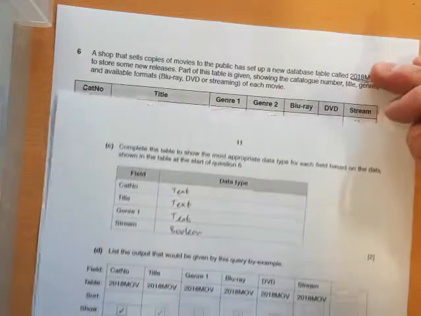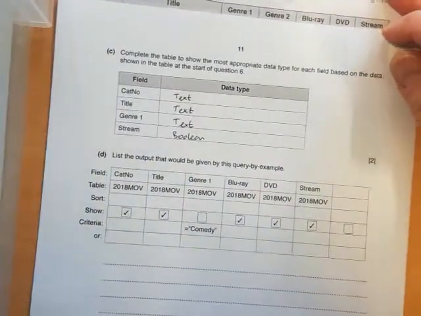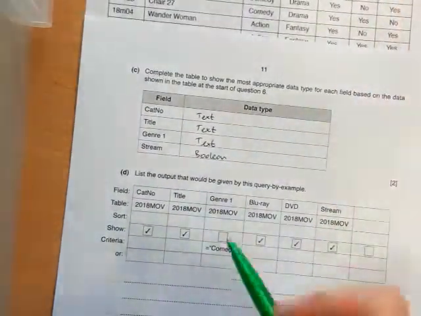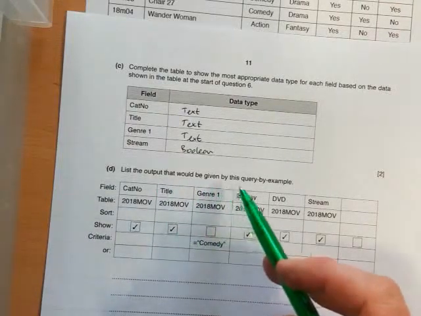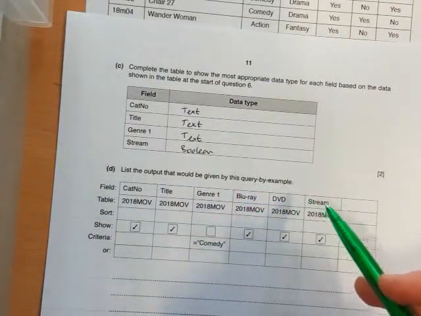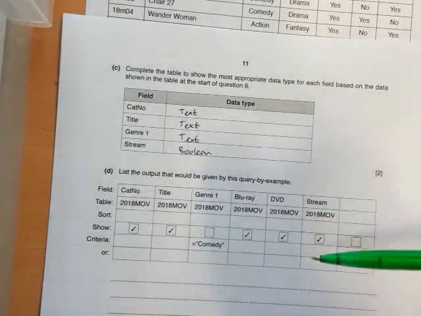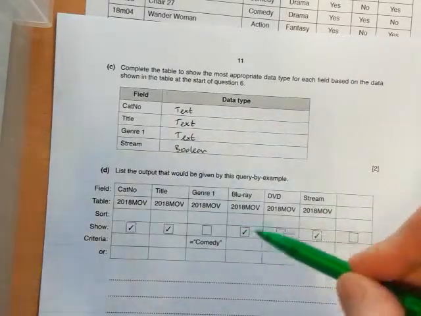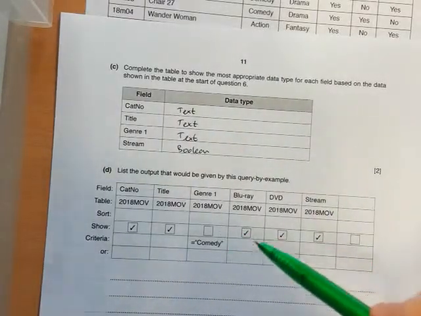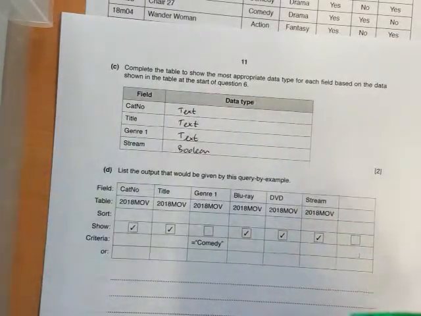Okay. Question D. This is quite interesting because they're actually saying list the output that would be given by this query by example. So for this one, we're usually given the query by example and we have to try and work out this. They're doing it the other way around. So this is quite a nice one to have a little look at. This is a different approach to this question.